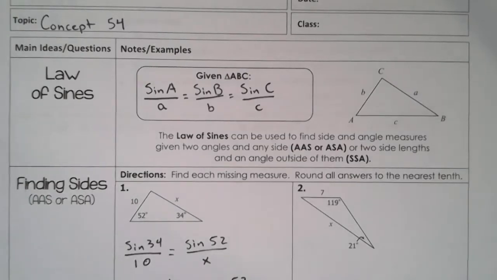Okay, honors, this is concept 54, law of sines. This first part here may be reviewed. It should have been covered last year, but if it wasn't, you'll see that it's hopefully not too bad.